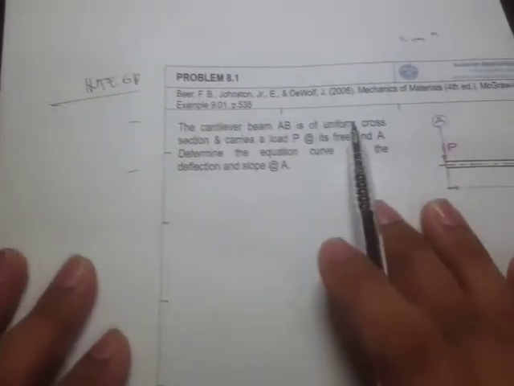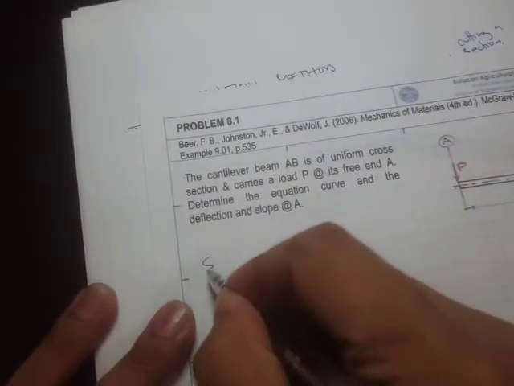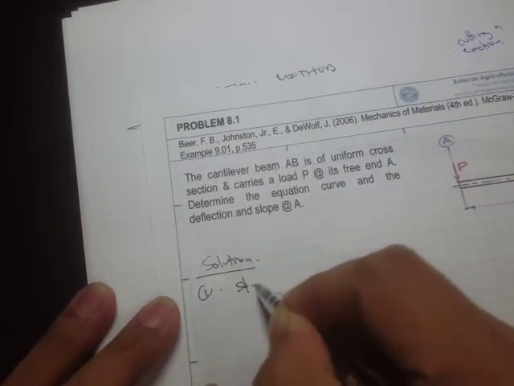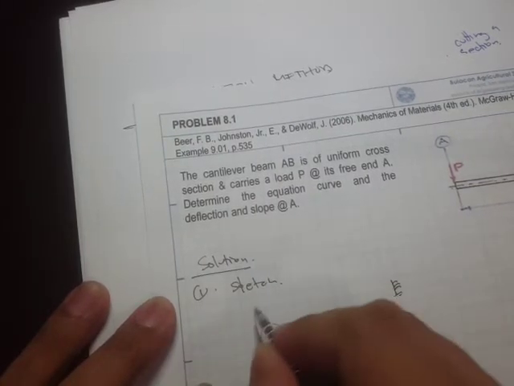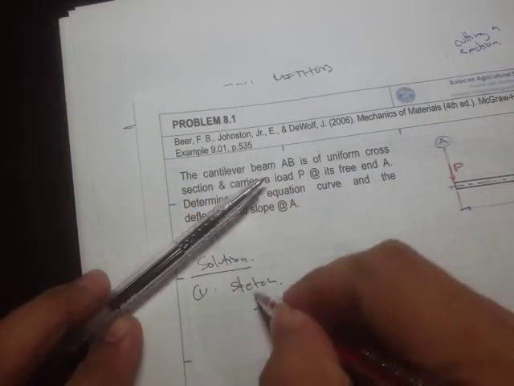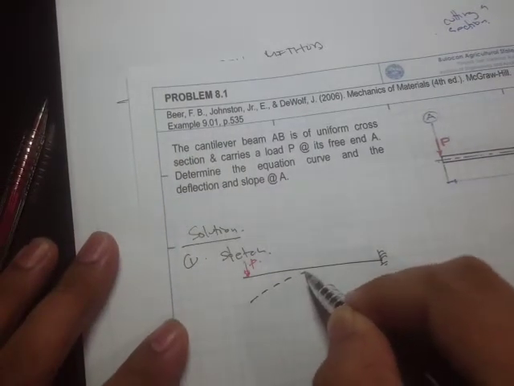First, we need to sketch, right? The sketch would look something like this: if this is the beam and we have this load right here, then the deflection will look something like this.